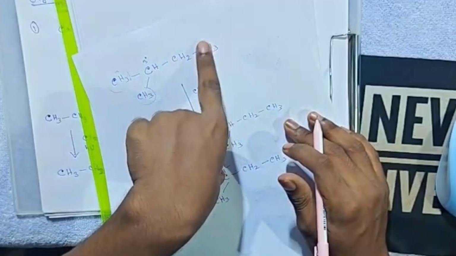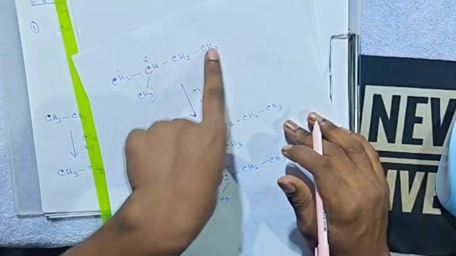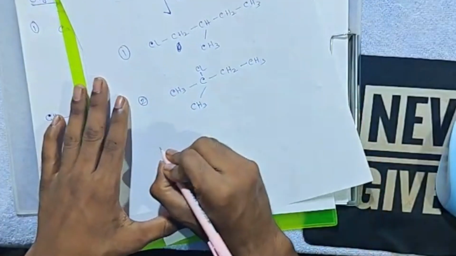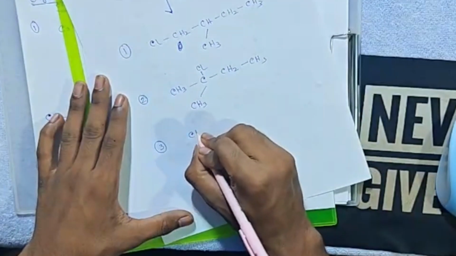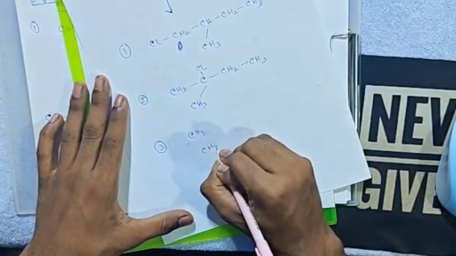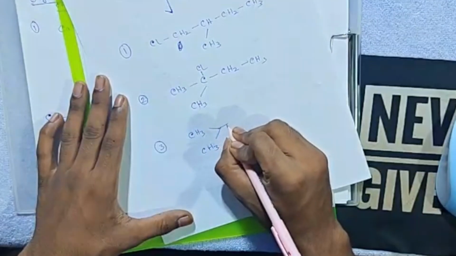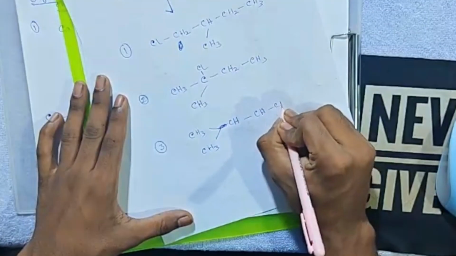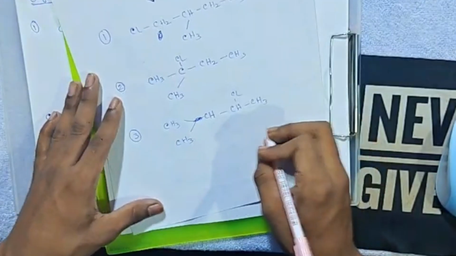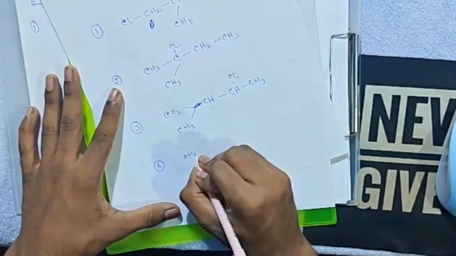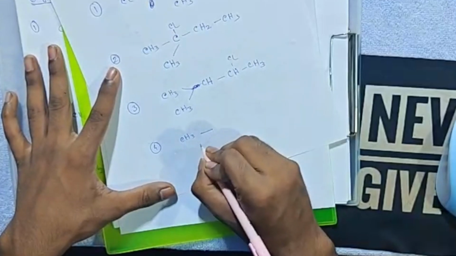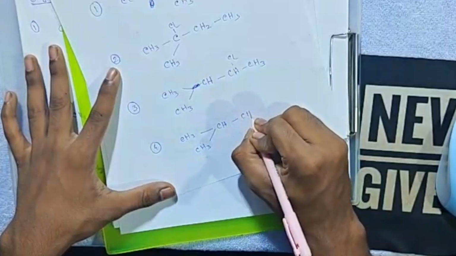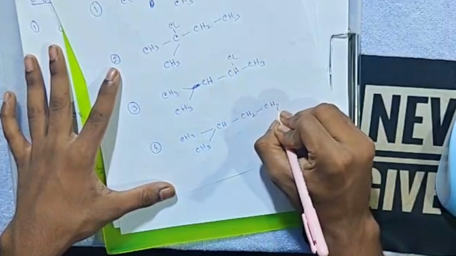In the same way, this carbon is also different, because it is the CH2 group and it is away from the third degree carbon, so it is a different type, and here also it is a different type. Another product will come: CH3 CH3 CH CHCl CH3, and another product: CH3 CH CH2 CH2 Cl.